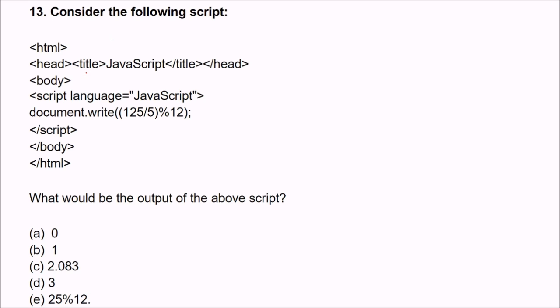13. Consider this script. We have JavaScript. Then document write will be 125 by 5. That is 25, and 25 modulo 12. 25 modulo 12, so it will be some value, but we'll have to see what exactly comes. What would be the output of the above script?